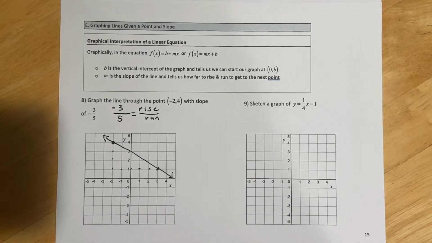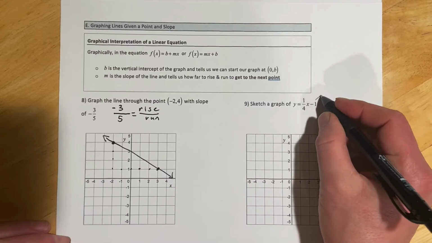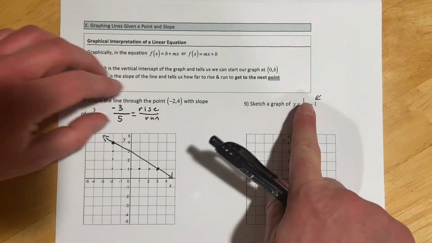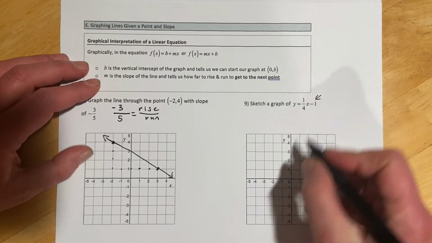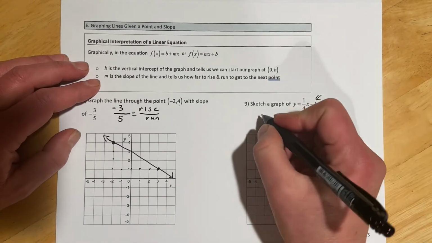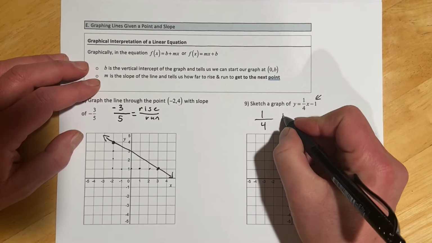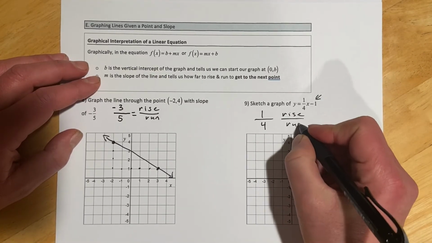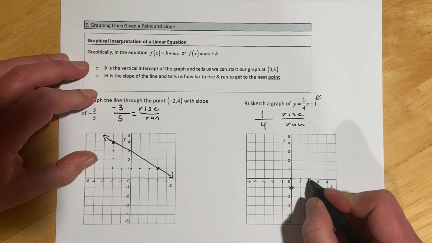Over here on number 9, same idea, except now instead of giving a point, I'm given the equation. But remember this -1 right here, that's going to be our y-intercept, or our vertical intercept, because when x is 0, this will drop out and I'm left with y equals -1. So that becomes our starting point, and then I have that slope right there. And again, that's going to tell me which way to go. So rise and run, we're going to rise 1, and we're going to run 4. So rising 1, up 1, and then run 1, 2, 3, 4.